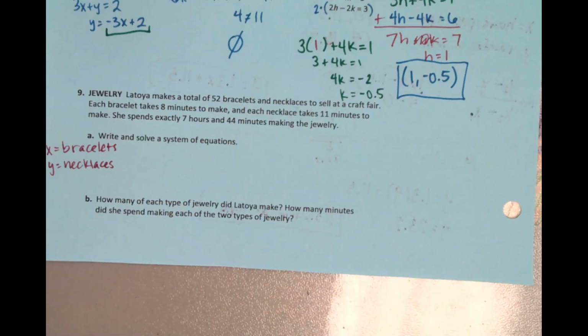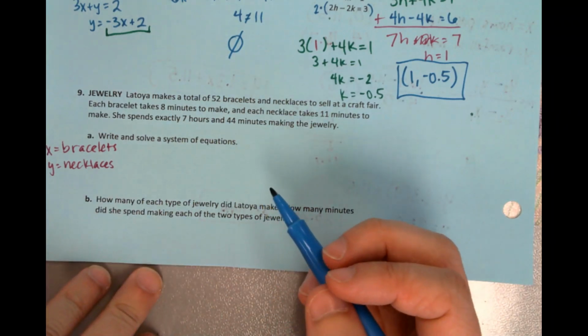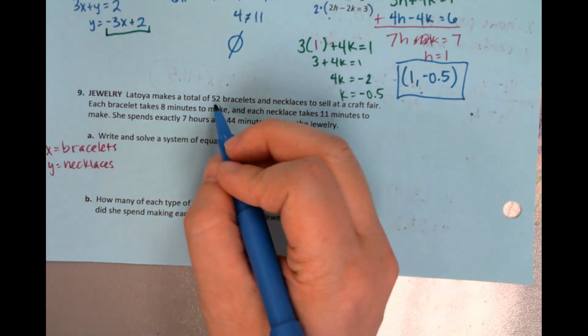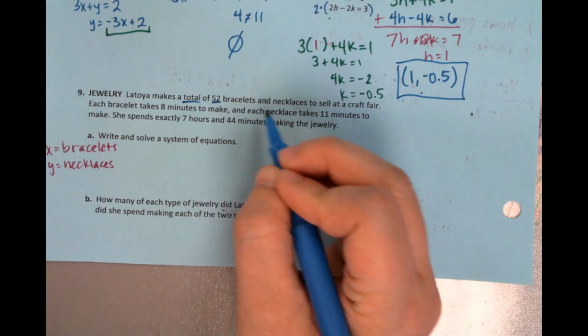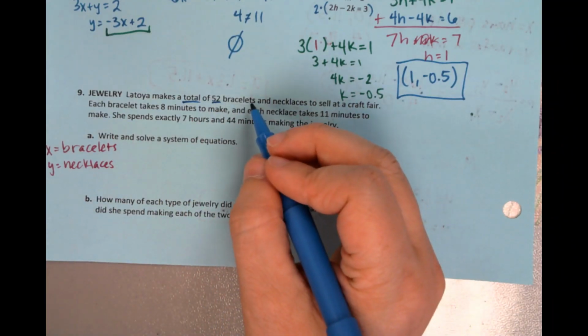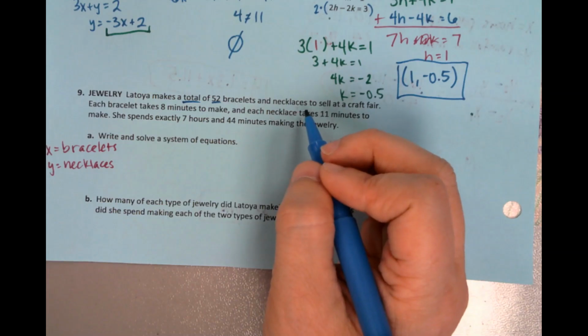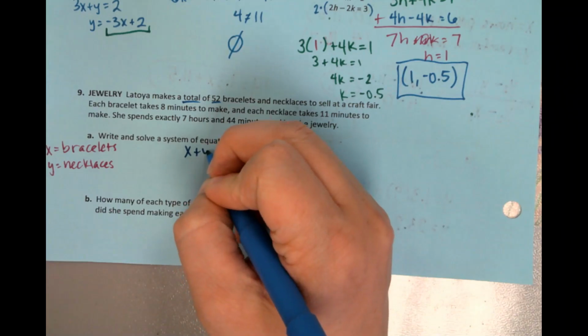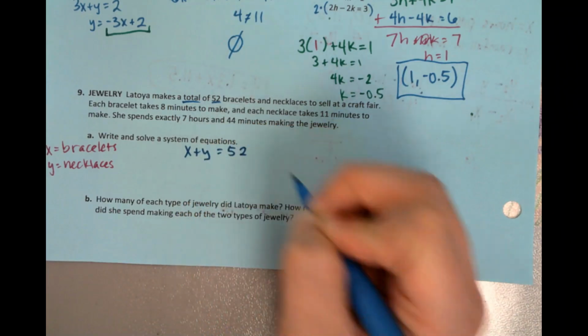Next, I need to write my equations. There's a few different ways that you can write this, a few different ways you can approach it. Latoya makes a total of 52 bracelets and necklaces. We don't know how many bracelets, we don't know how many necklaces, but we know that the total is 52. So X plus Y equals 52.